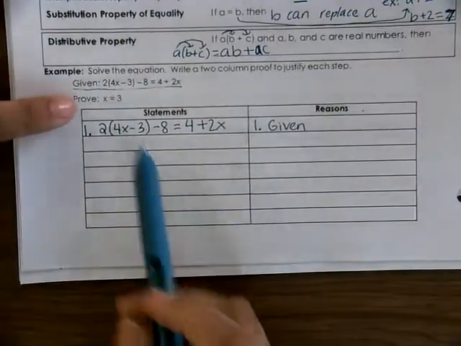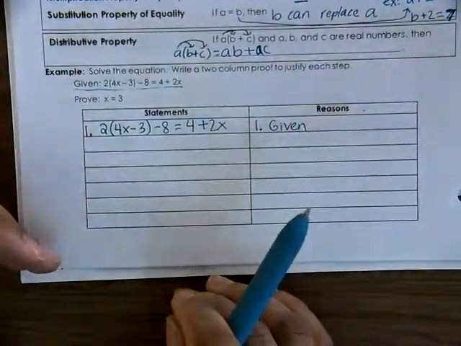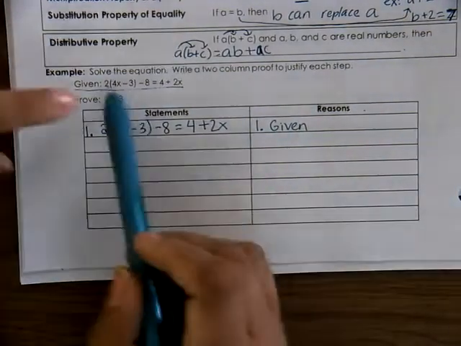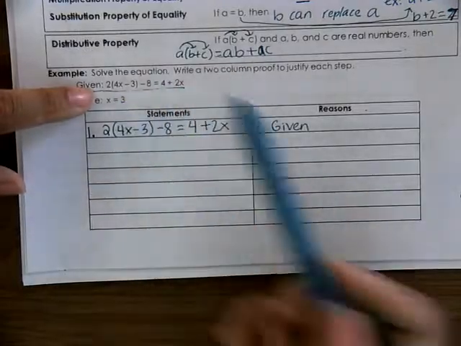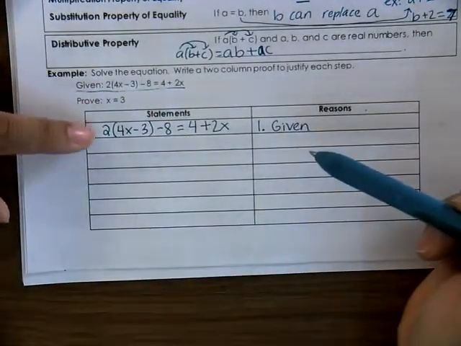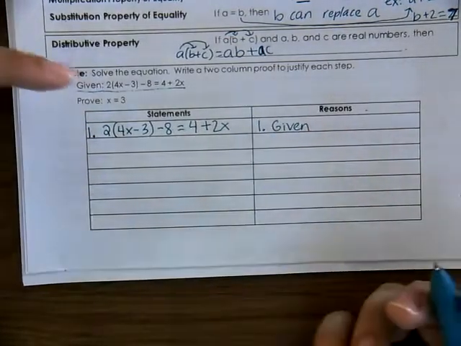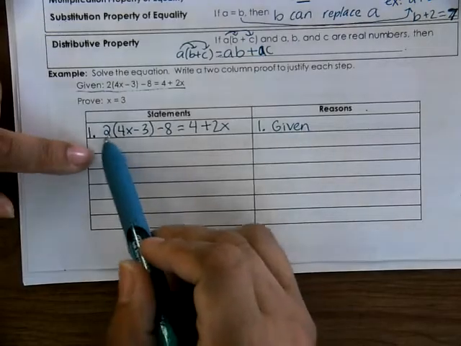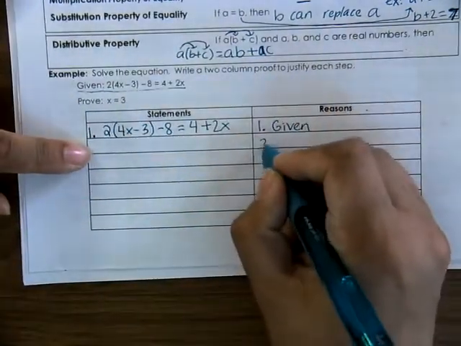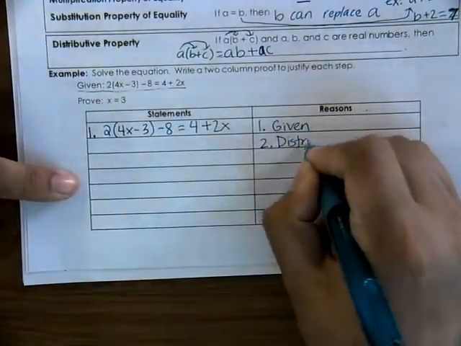Now my goal is, it says prove that x is equal to 3. So they basically want us to do a whole problem here and find out that x is 3. That's something you should already know how to do because we've done algebraic problems like this before. But let's jog our memory. When you look at a problem like this, our first step is the distributive property, right? How are we going to move forward to find x? Well, we would distribute. So here's where I write for step 2, distributive property.